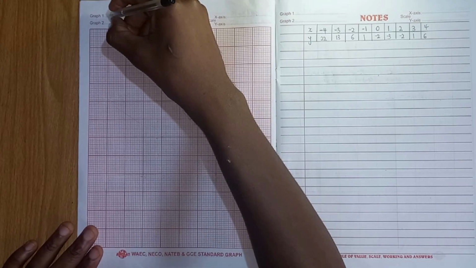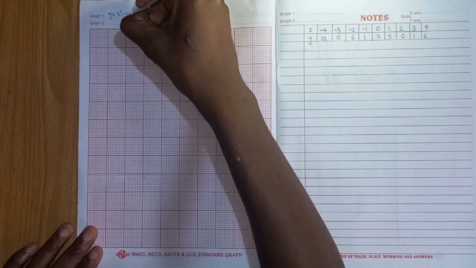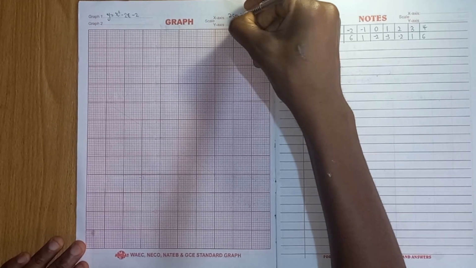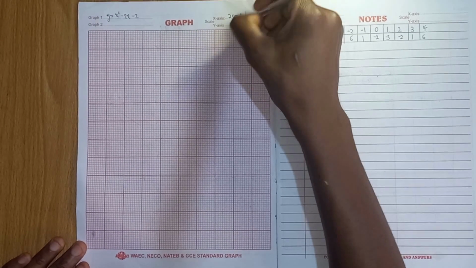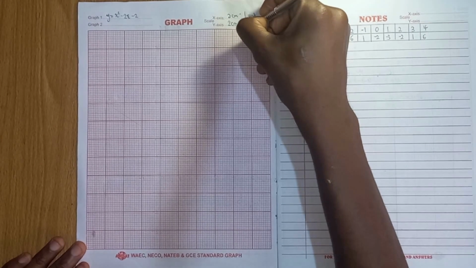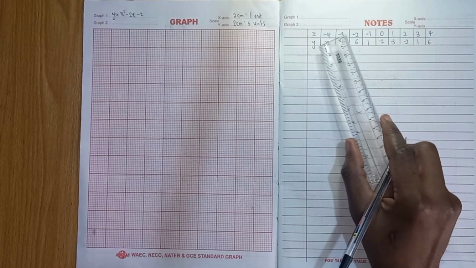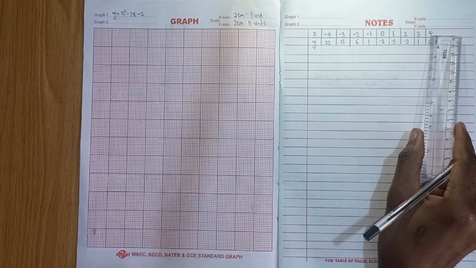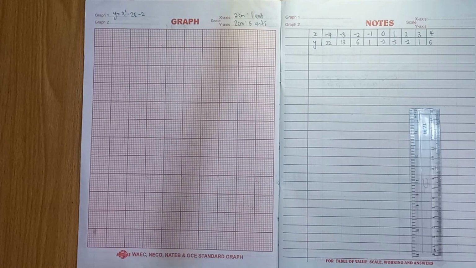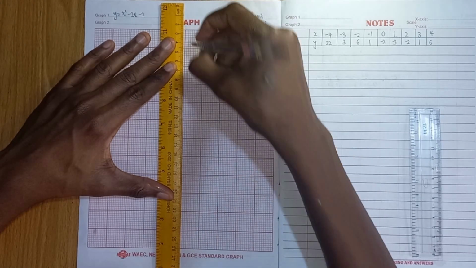So this is the graph of y is equal to x squared minus 2x minus 2. And on the x-axis, we're told that 2 centimeter represents 1 unit, and then 2 centimeter represents 5 units on the y-axis. Right, so given this, we can now plot our graph. The lowest value of x is minus 4, the highest value of x is 4. So that means that I have to put a point that will give it space at the left and space at the right. So let me just use my eye and do like this. So this is minus 1, 2, 3, 4. Okay, so this should work.